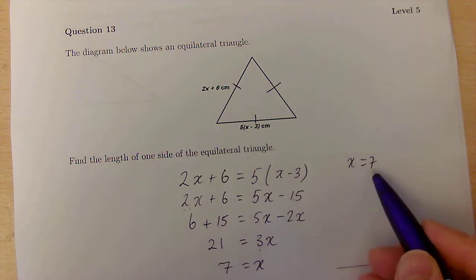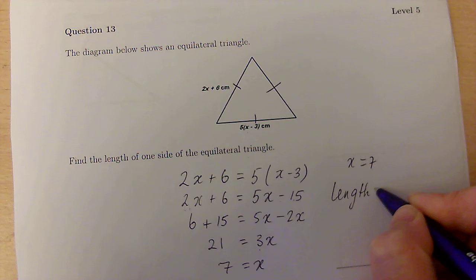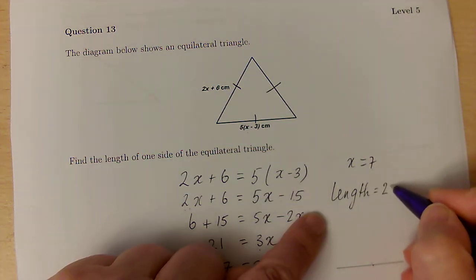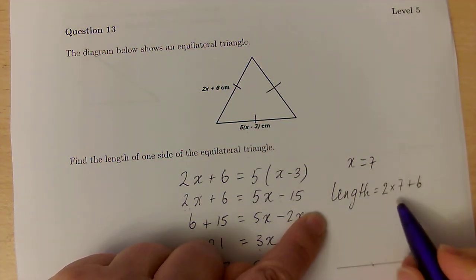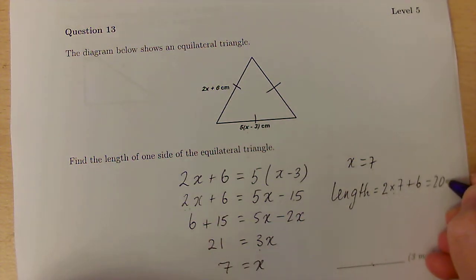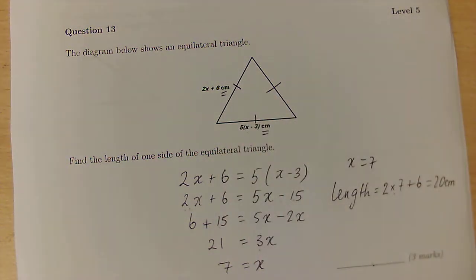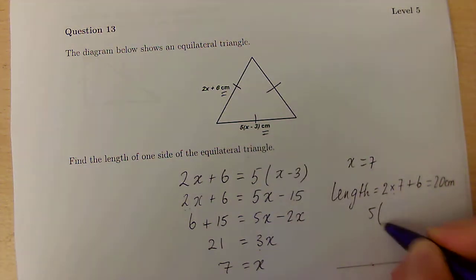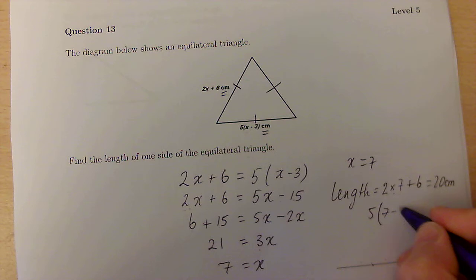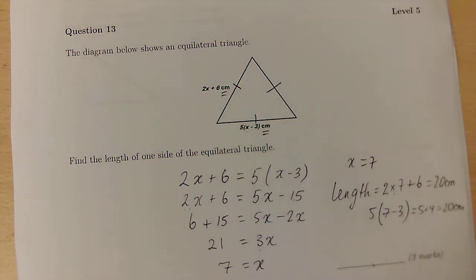So let's pick any of these expressions. Let's substitute x equals 7 and find the length of the side. So the length of the side is 2 times 7 plus 6. 2 times 7, 14, plus 6, 20. 20 centimeters. Why centimeters? Because they said so. Will you have the same answer if you pick this side? Let's check. Why not? 5 times, if x is 7, 7 minus 3, right? 7 minus 3 is 4. 5 times 4, 20. As we expected, the answer is the same.